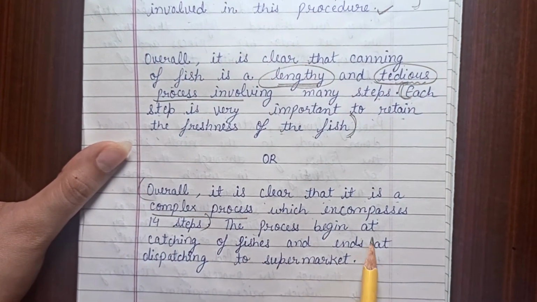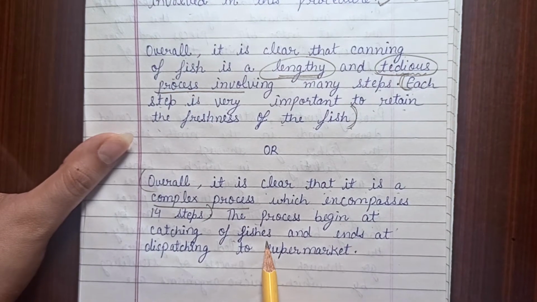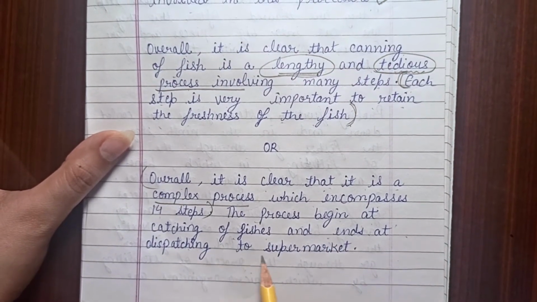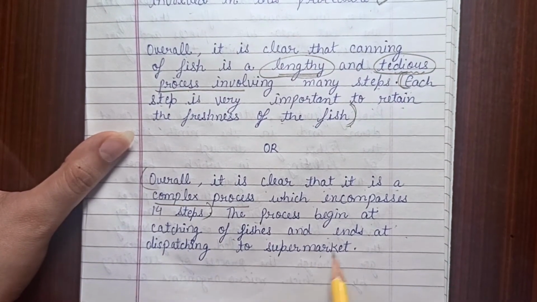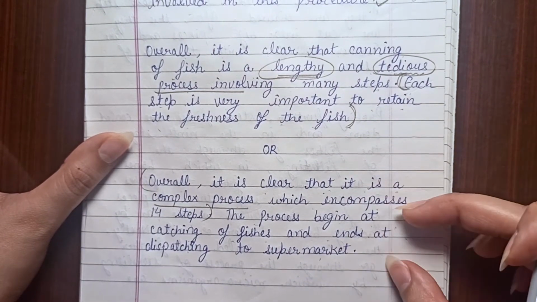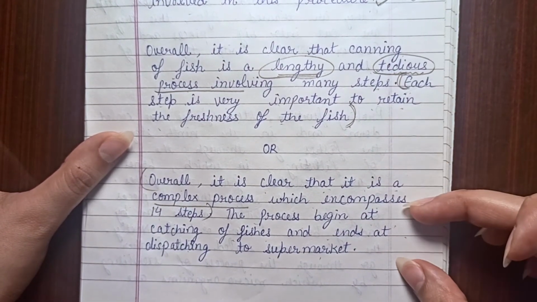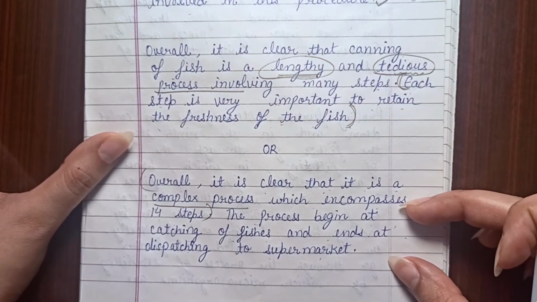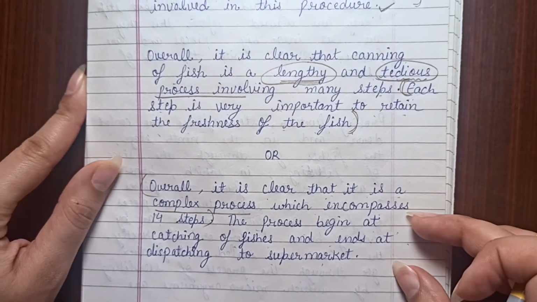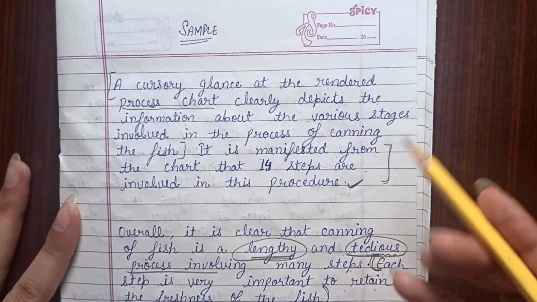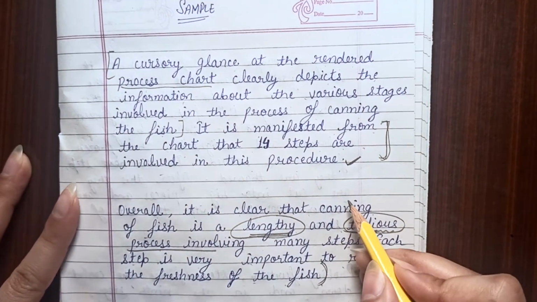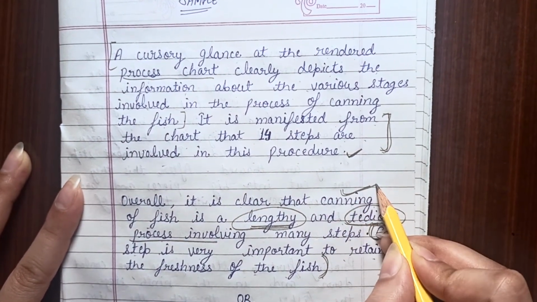The process begins at catching of fishes and ends at dispatching to supermarket, right? So if you are using this line in the overall, you will not write this in the introductory part, as I have written this here. So I will go ahead with this overall, right?